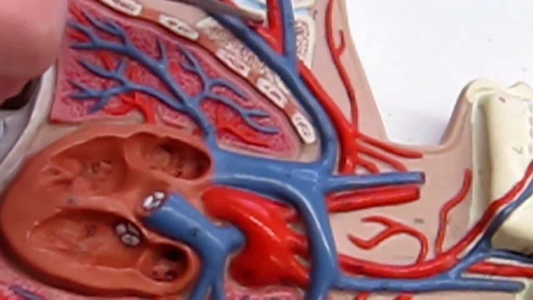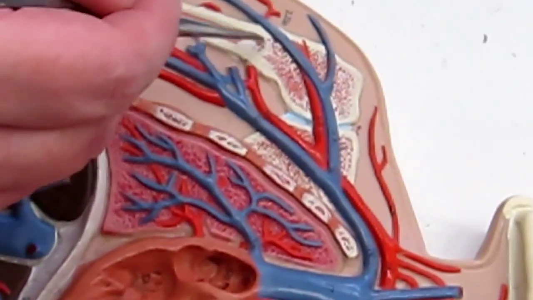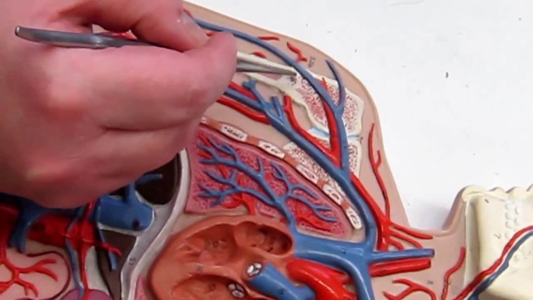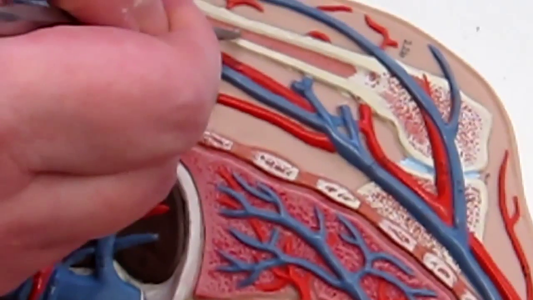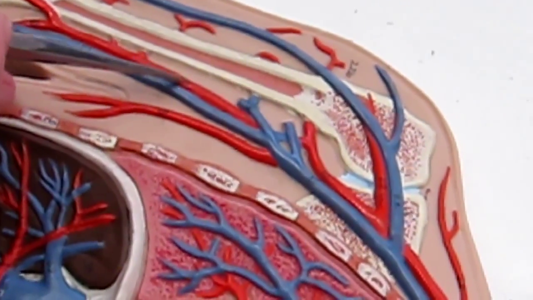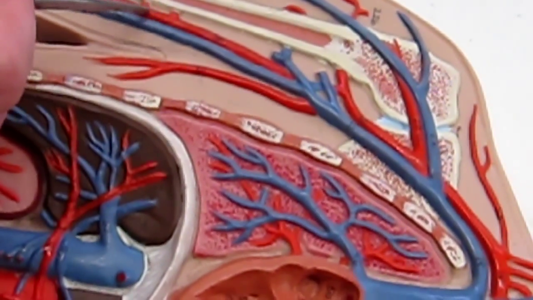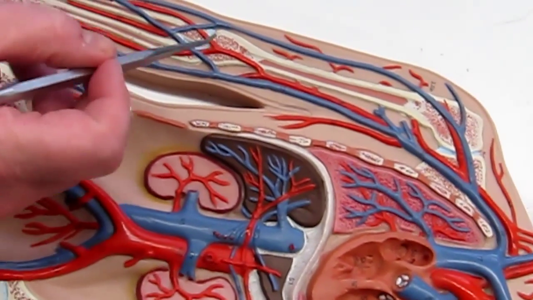Okay, and the vessel keeps going, but it gets past the epiphyseal plate here in the humerus at the proximal end, and now it's by the diaphysis of the humerus, and that's where we'd call it the brachial artery.